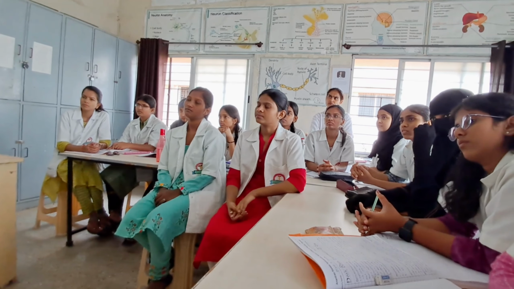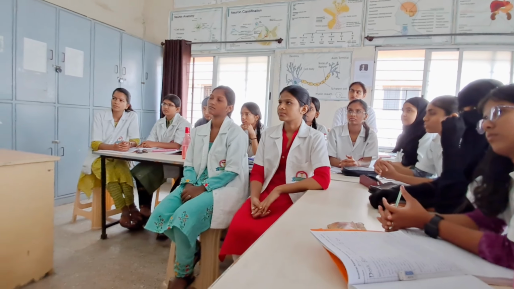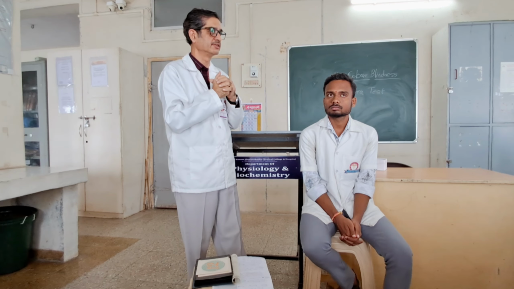And this color blindness is an inherited disorder. It means it is coming from parents to offspring. It is called an inherited, genetic disorder. So for diagnosis of this color blindness, usually the test which is performed is called the Ishihara test. So what is that test?